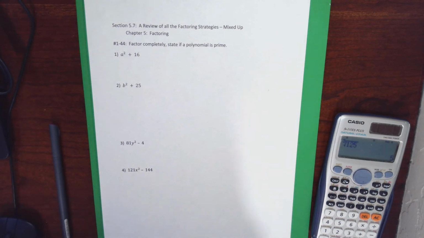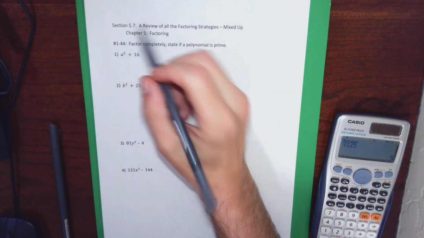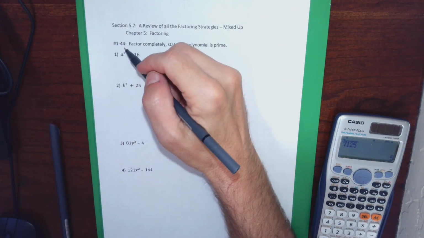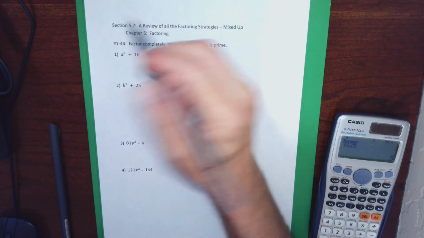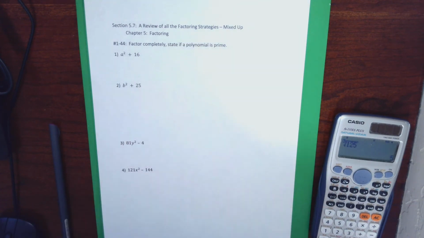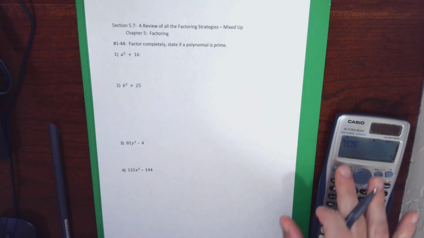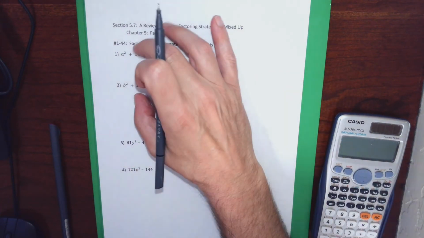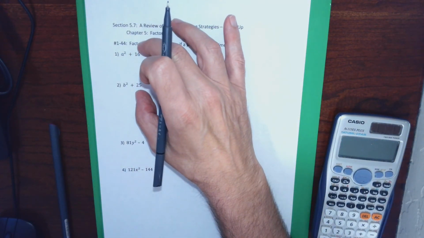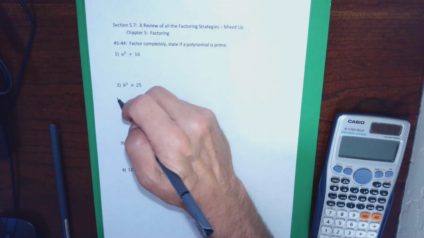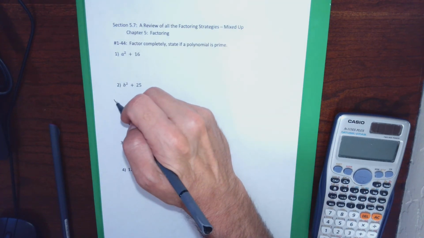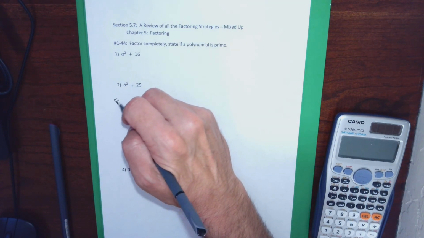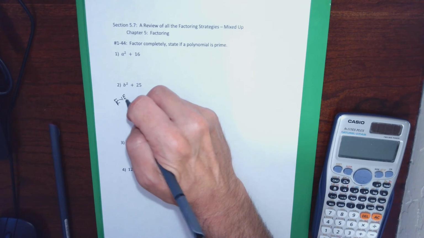And in the world of two terms, more often than not, if the exponent is 2, I think it's a square problem. If the exponent is 3, I think it's a cube problem. Problems 1 and 2 are square problems with a plus. They're square problems because the exponent is even, or the exponent is a multiple of 2.